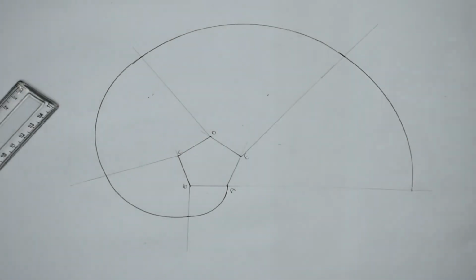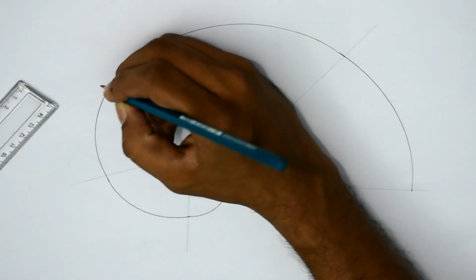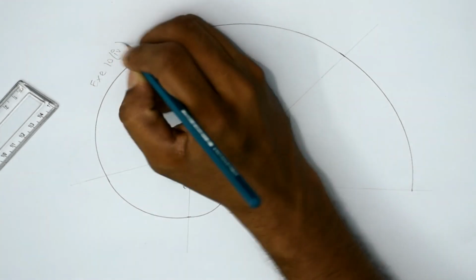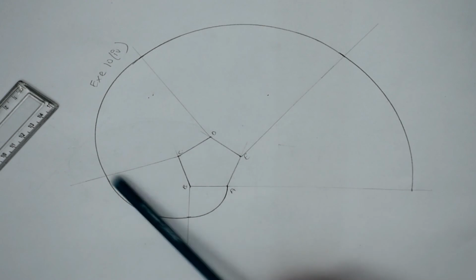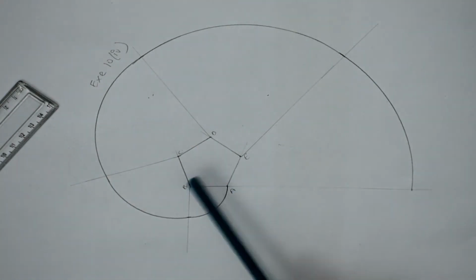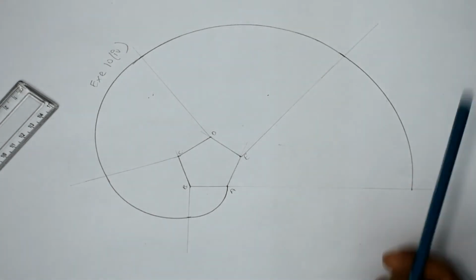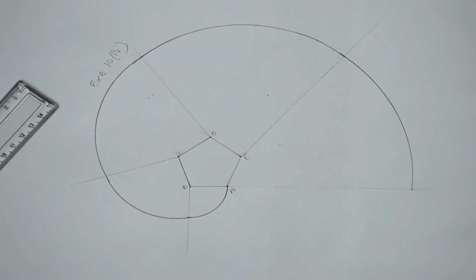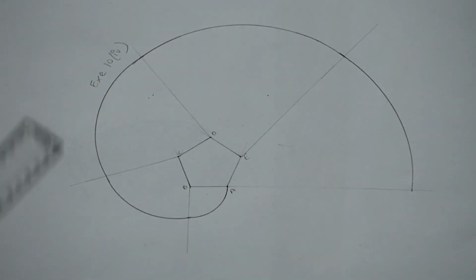So this completes our involute of pentagon. This was exercise number 10.4. One more, you can follow the same steps and you can draw the involute of a hexagon. Just draw the hexagon and complete the figure as we did with the pentagon, square and the triangle. Thank you.